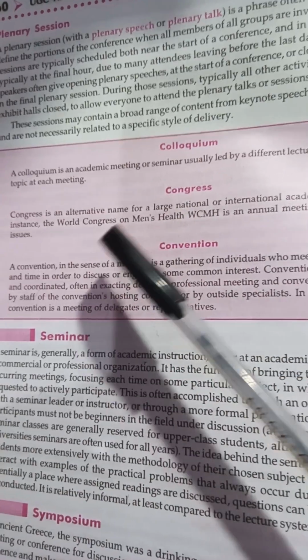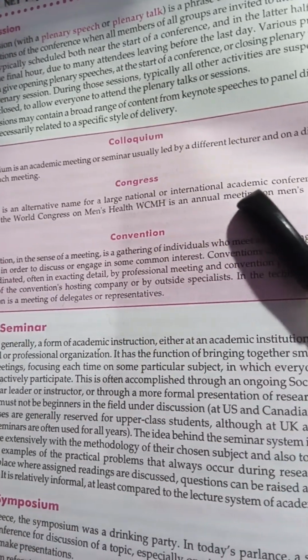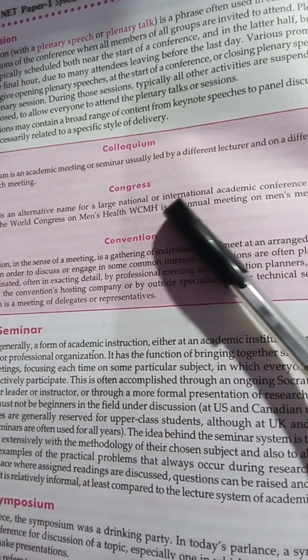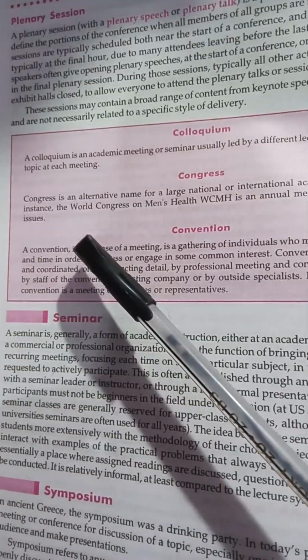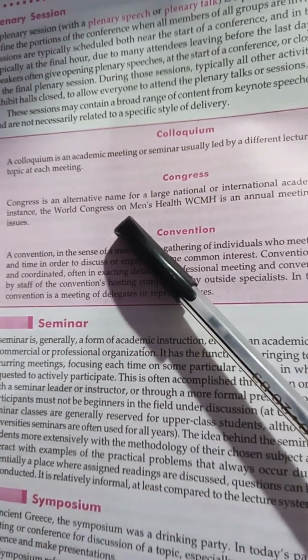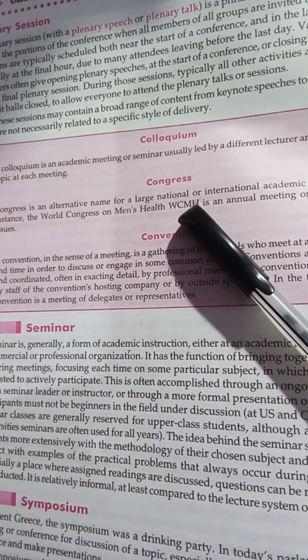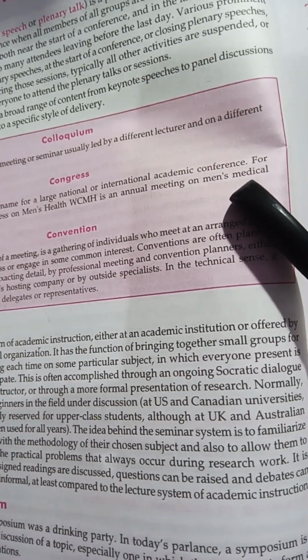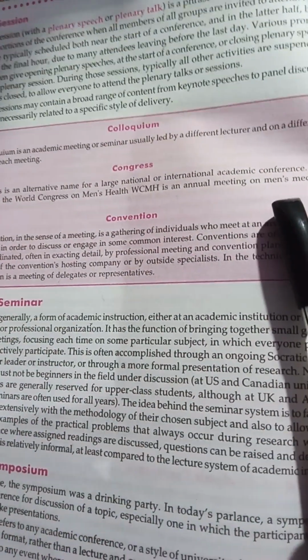And congress is an alternative name for a large national or international academic conference, when the conference is based on a large national or international academic scale. For instance, the World Congress on Men's Health, WCMH, is an annual meeting on men's medical issues.